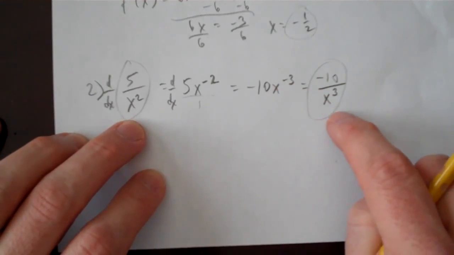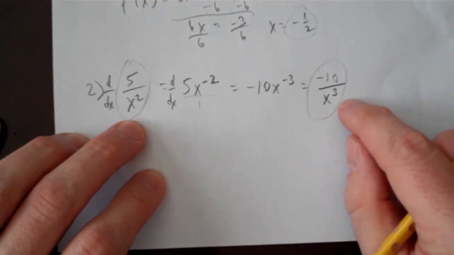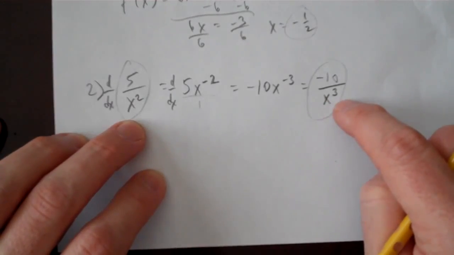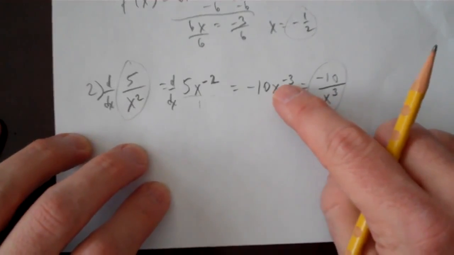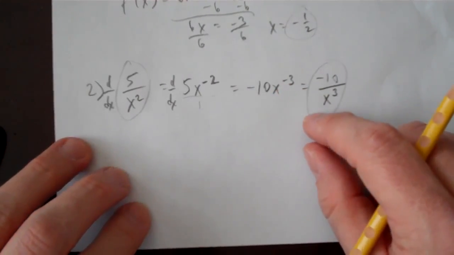And the reason you change it back is if, say, you have to set this equal to something, then it's easier to find x. Then you can multiply both sides by x cubed. You don't have to worry about getting involved with a negative at that point, because that can be confusing.